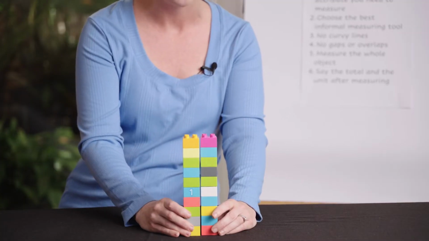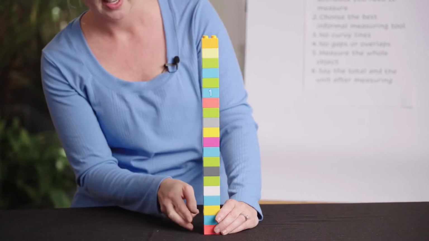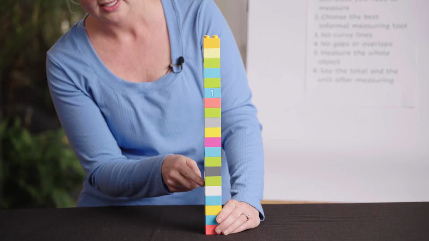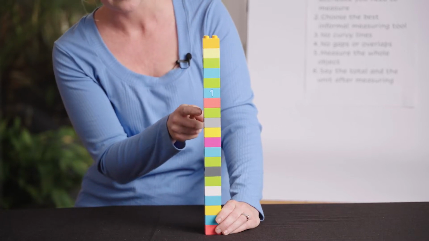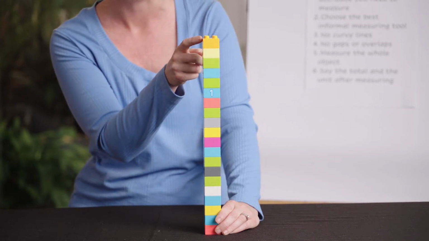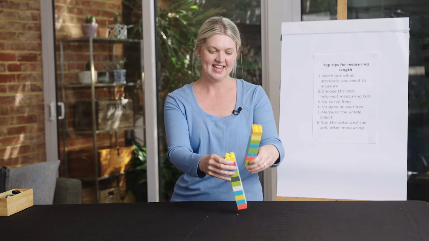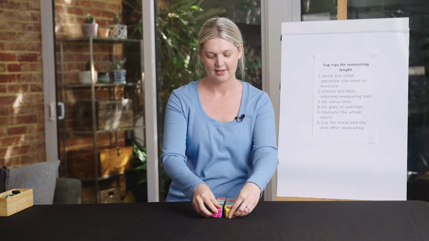Shall we check? This is a tower of 10. This is another tower of 10. Let's join them and count. I'm going to skip count here. 2, 4, 6, 8, 10, 12, 14, 16, 18, 20. Well done. Let's try another one. Now, that's not quite even. It was 10 on each.